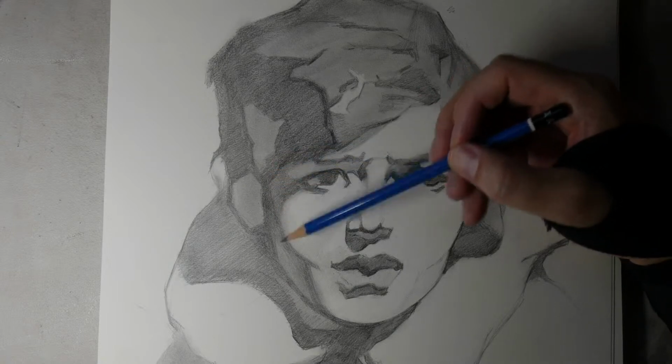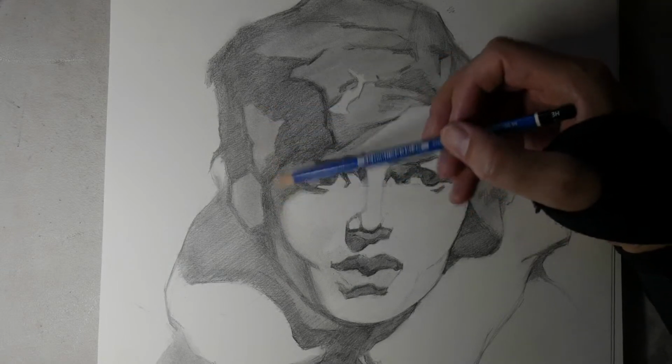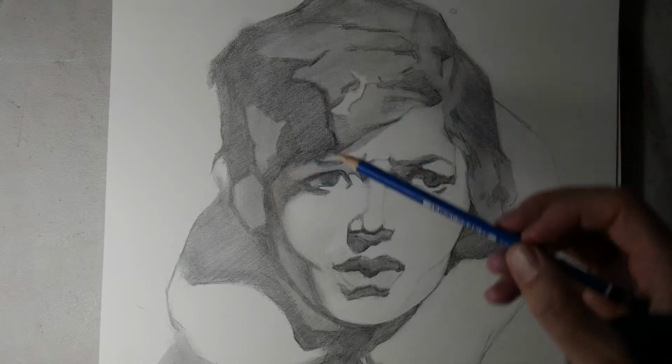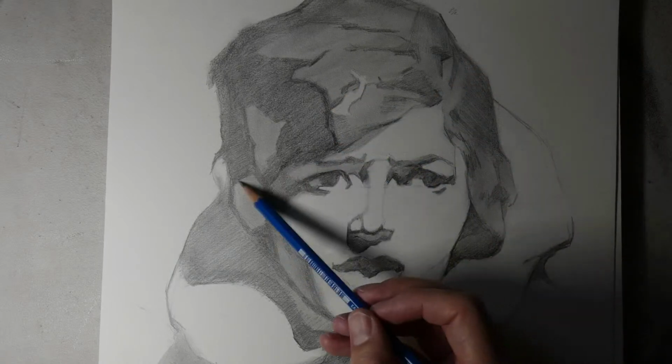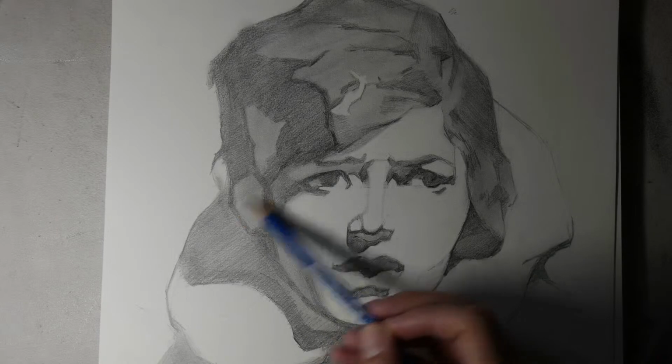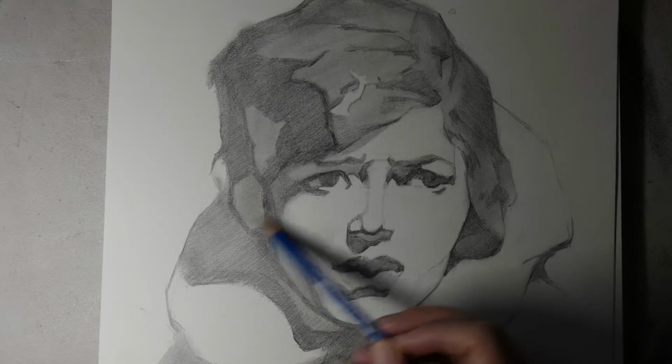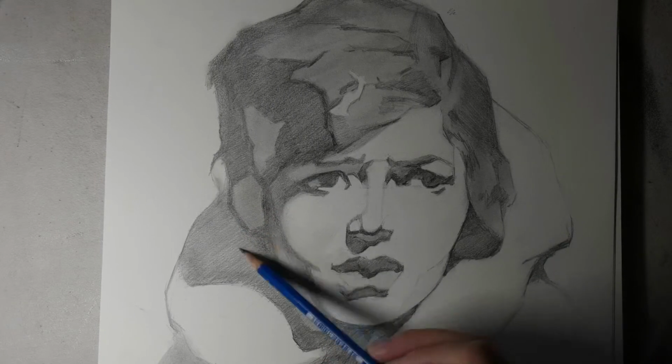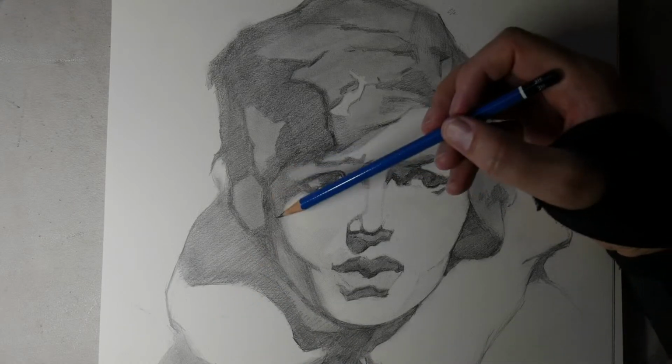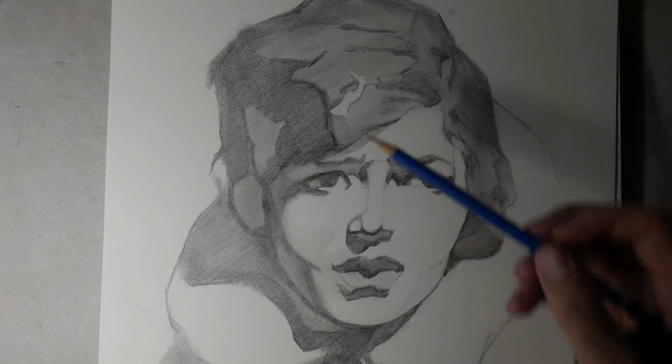Obviously I'm going to come in here and do a little bit more work later on, but I'm going to neglect it for right now. And I'm going to build this up as well. And I'm going to jump back into the rendering.